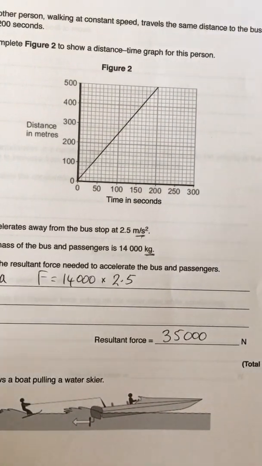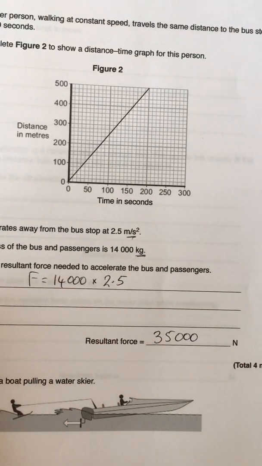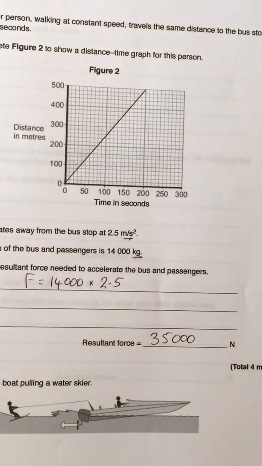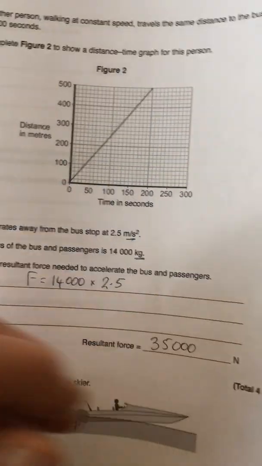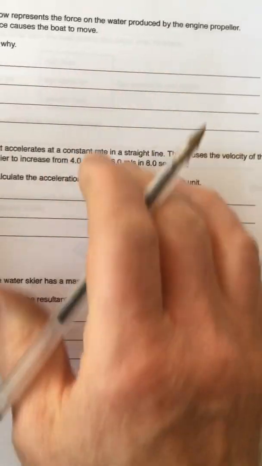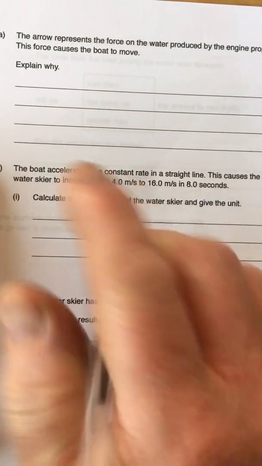So it then goes on to say the diagram shows a boat pulling a water skier. Frustratingly, it's put at the bottom of that page. And it says the arrow represents the force on the water produced by the engine propeller, and this force causes the boat to move. Explain why. And you have to write something like this. Let's put it in the right position for you.